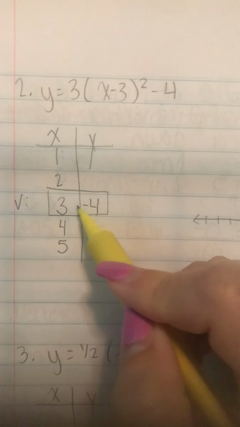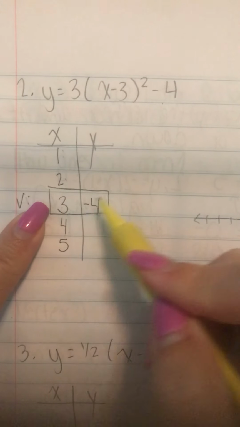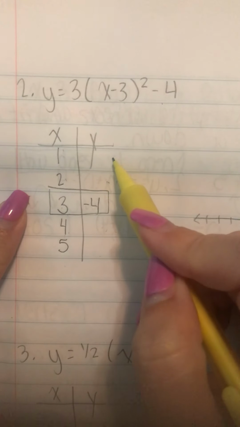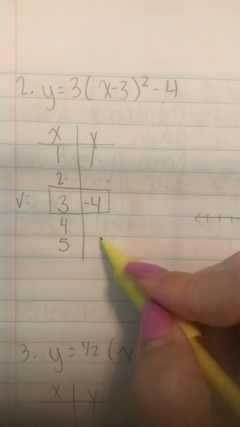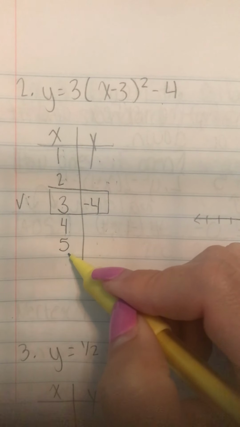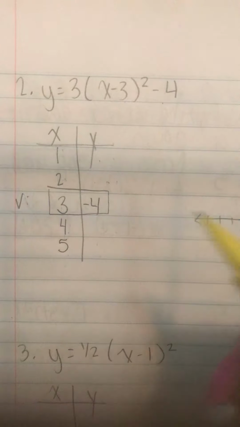So because 2 is 1 point away from 3 and 4 is 1 point away, the y values will match for these, and same with 1 and 5. So you really only have to do one set, either 1 and 2 or 4 and 5. If that doesn't make sense to you, rewind the video and listen to what I said again. Sometimes it takes a couple times for me to say it for it to click.